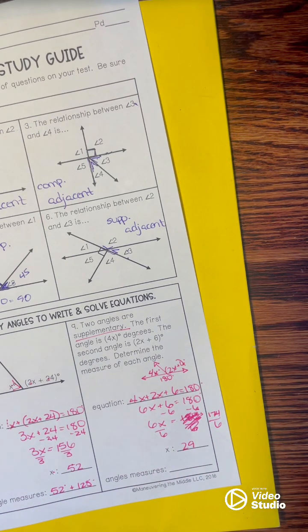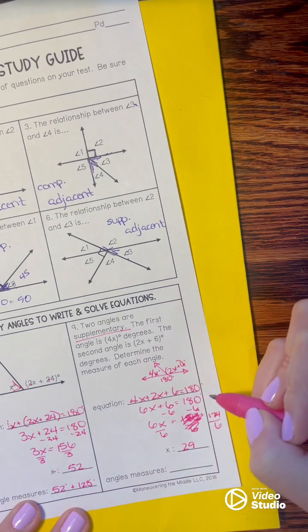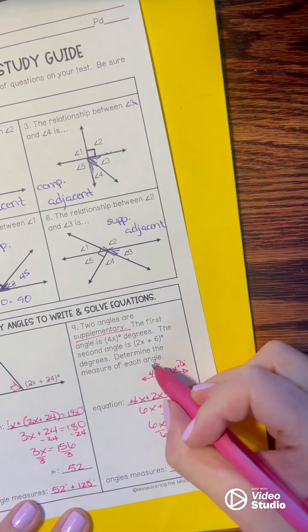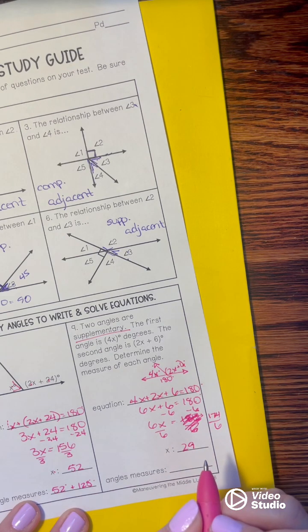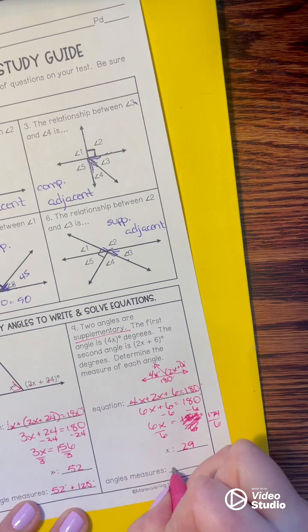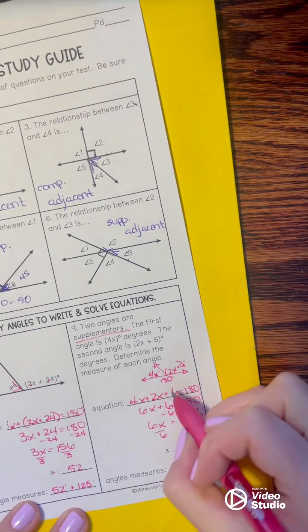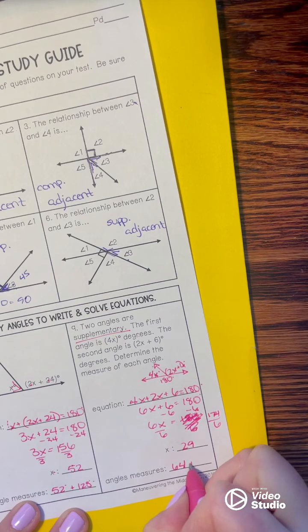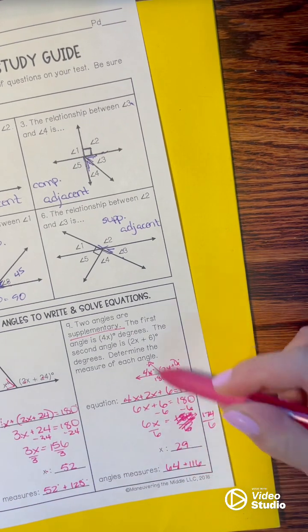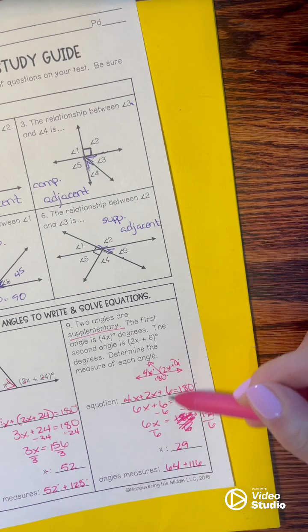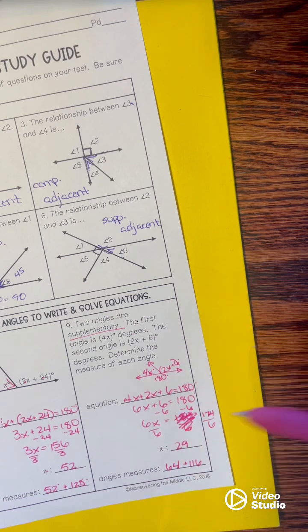Cool. All right, so we know that the 2 measures for x, that's just 4 times 29, what is 4 times 29? Okay, we got 64, and then 2x plus 6, 116. Okay, those 2. Does this make sense? I was very confusing on this, but try to remember the steps that I did. If not, I can do this again with you one-on-one in just a slower way.